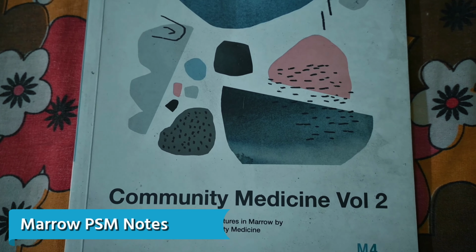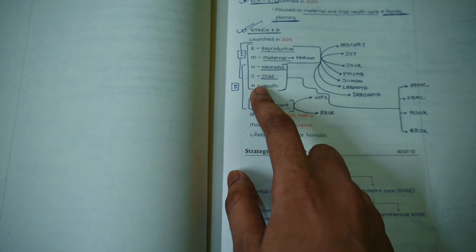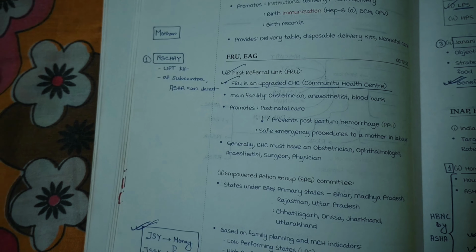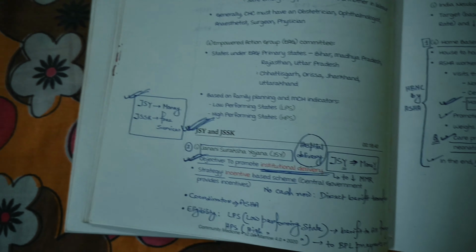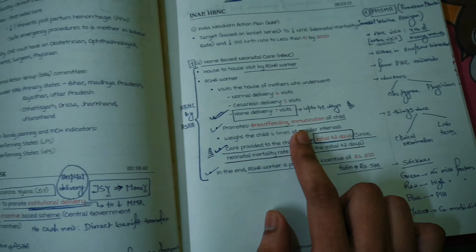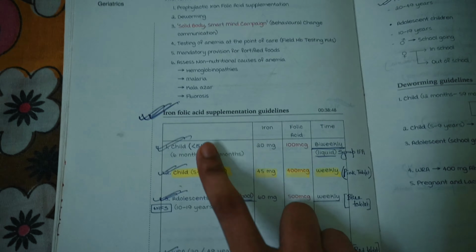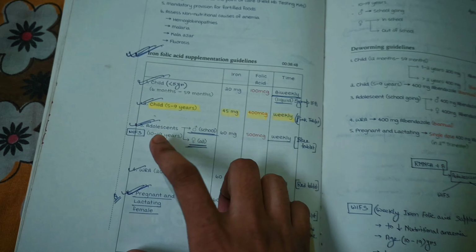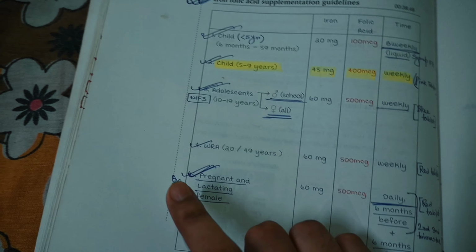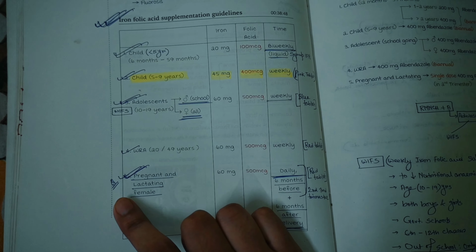This is my PSM notes. Suppose this chapter, RMNCH. You can see I underline the parts and I make the diagram in my own manner. I underline them and I add the important points in my notes. Now you can see a Q here, means it is a PYQ topic. So I have to cautiously read the topic. Now this is a very important chart. Iron and folic acid supplementation to child, adolescent, pregnant women, I highlighted them and mark here a Q. Means this is already a PYQ, and this is a very important chart.